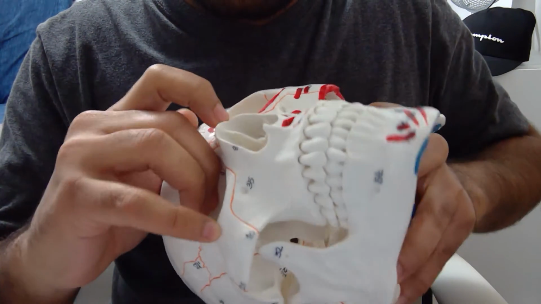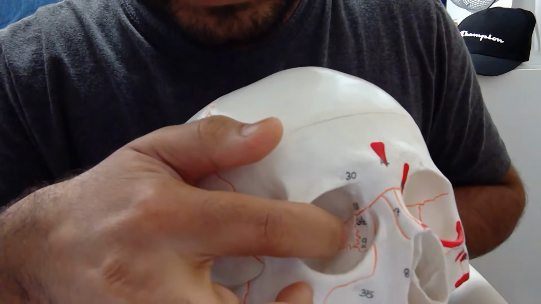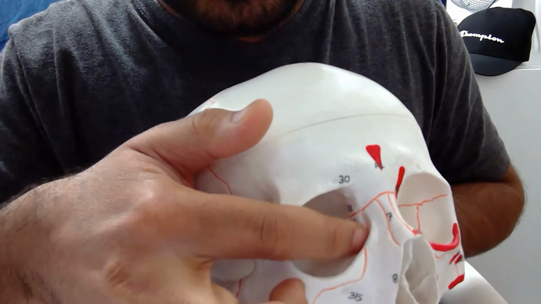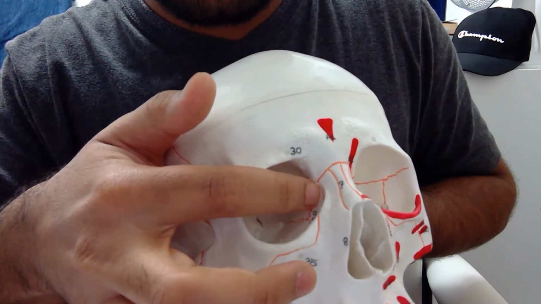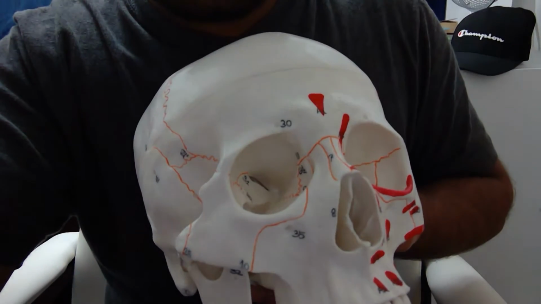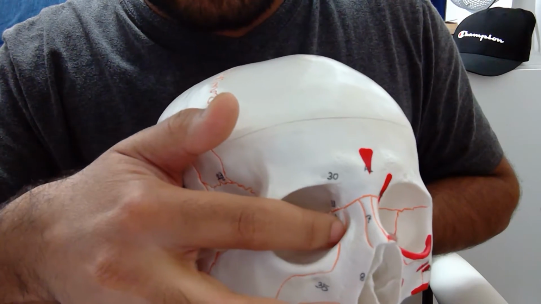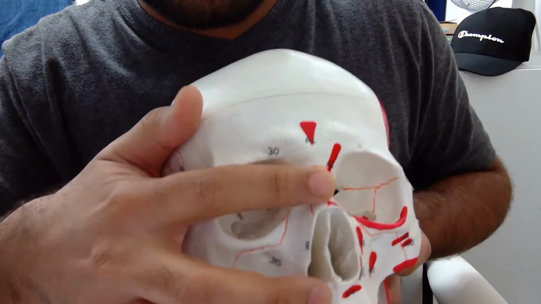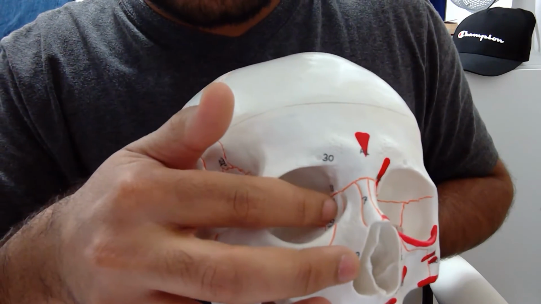So just to show you, by number 9, you can see this is going to be your lacrimal bone. This is where your tears are secreted. So tears are secreted right over here. So two lacrimal bones. So what do we have? We have 2, and then 4, 6, right?